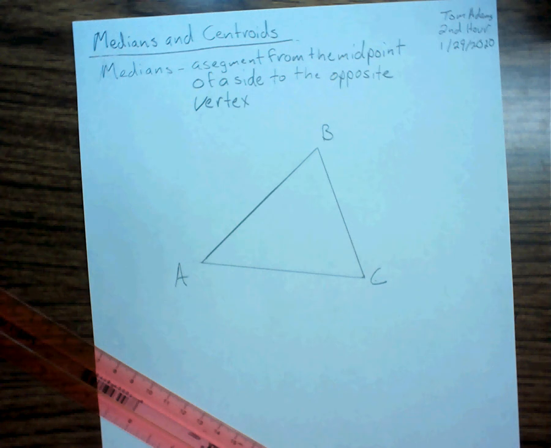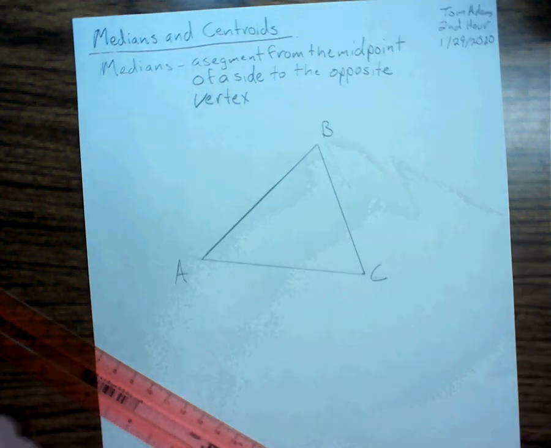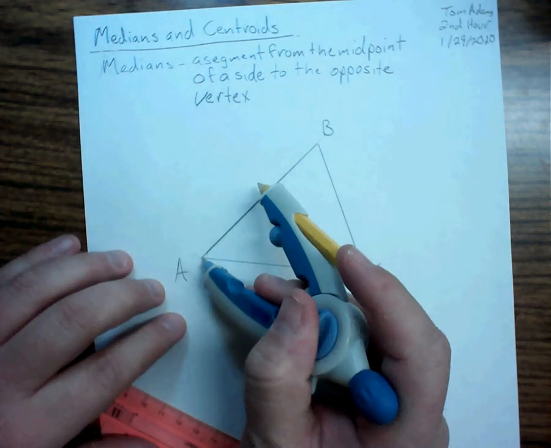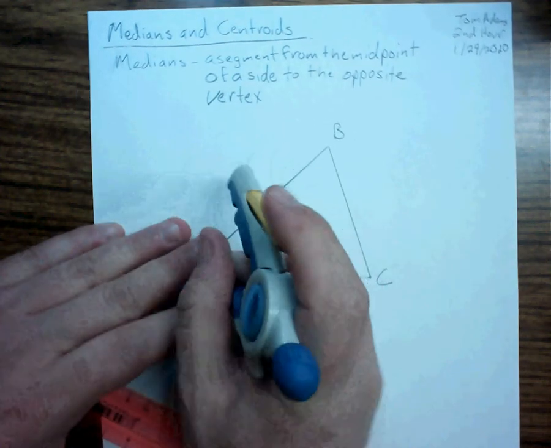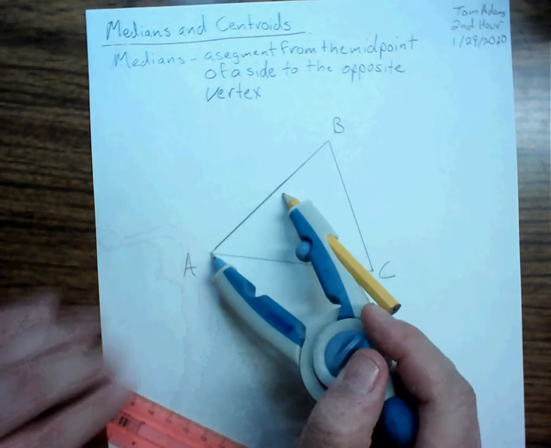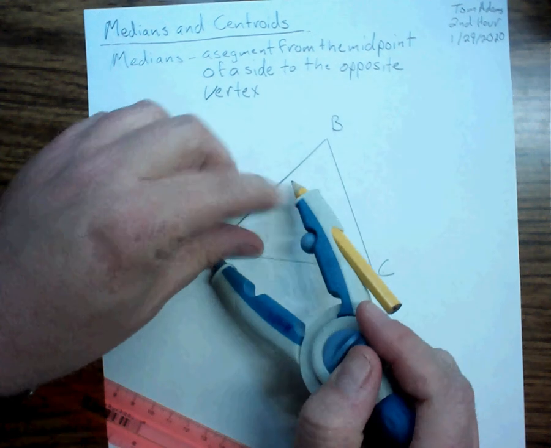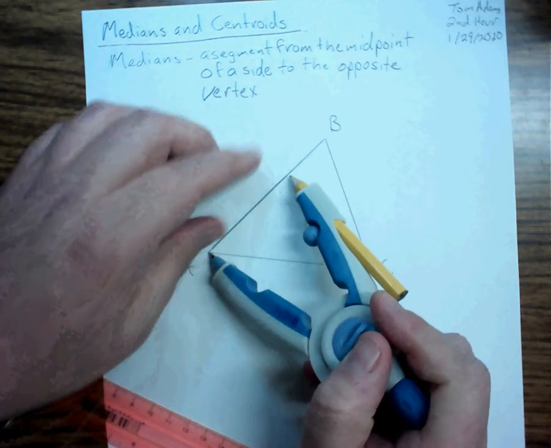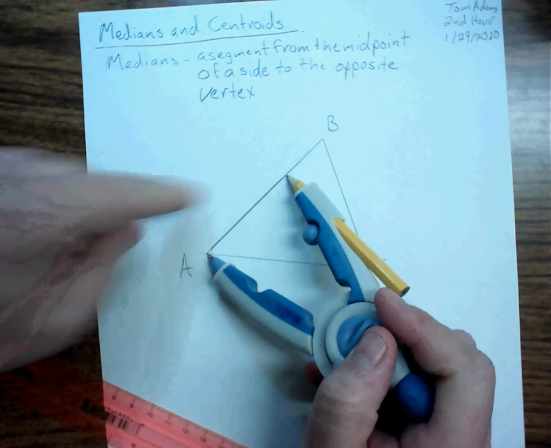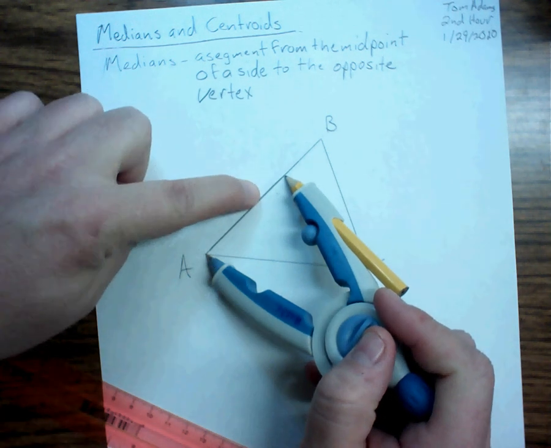So now to find the midpoint of a line segment, I could do it with the compass, and we actually did it yesterday when we did the perpendicular bisector. But the midpoint is pretty easy. So take your compass, we're going to find the midpoint of AB. Take the pointer part, dig it into A. When you go to find midpoints, you want to go about 3/4 of the way of the line segment. So the midpoint of AB is going to be about right here.